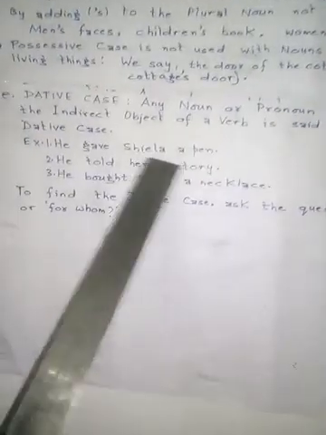Now, the last case, that is the dative case. Before going to the dative case, let's know something about the indirect object of a verb. Now, just look at the sentence: He gave Sheila a pen. In this sentence, pen is the direct object.